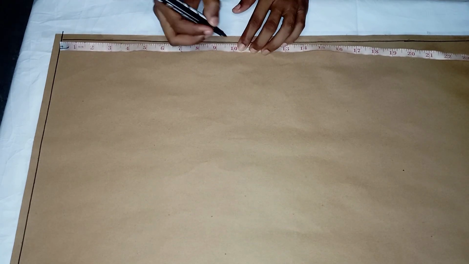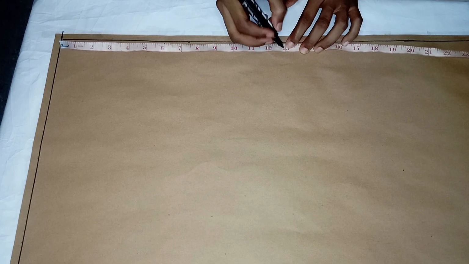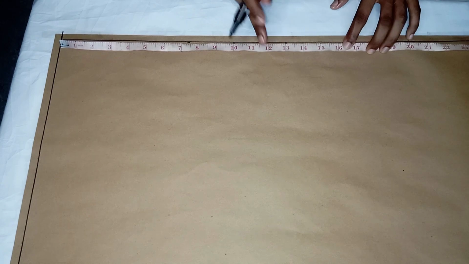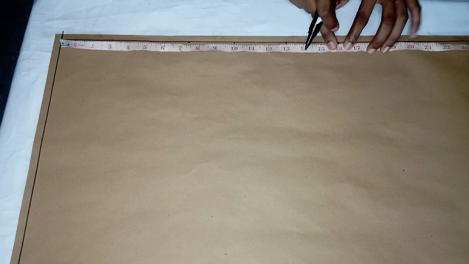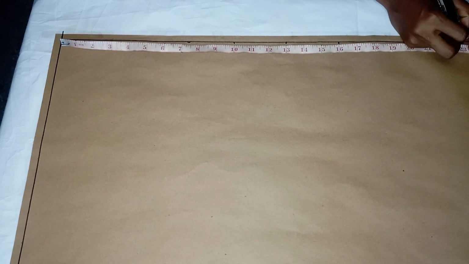From my shoulder line to my bust point, we have 10 inches. From there to my under bust, we have 13 inches. And from my under bust to my waist, we have 16 inches. And then from my waist to my hip, I have 23 inches, which is the length of this pattern.